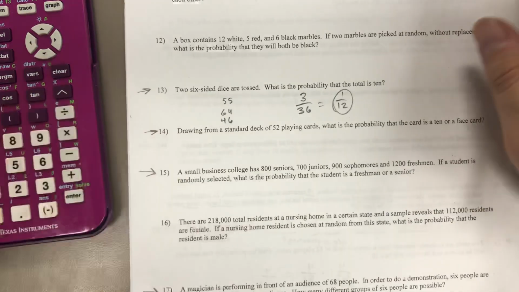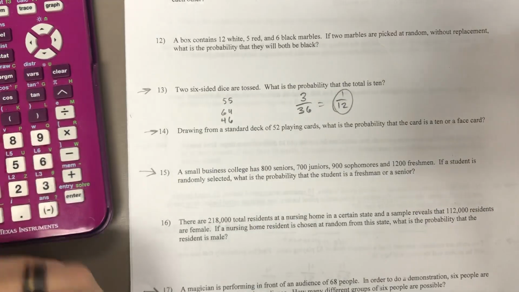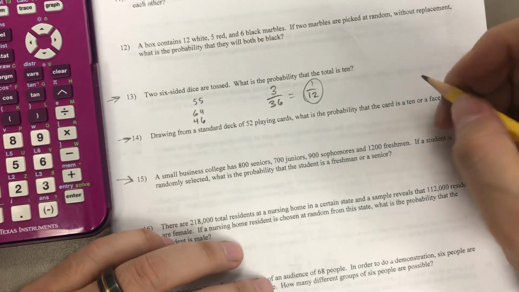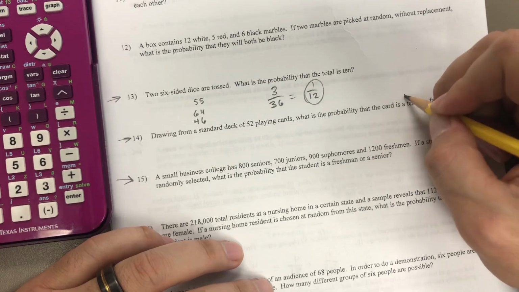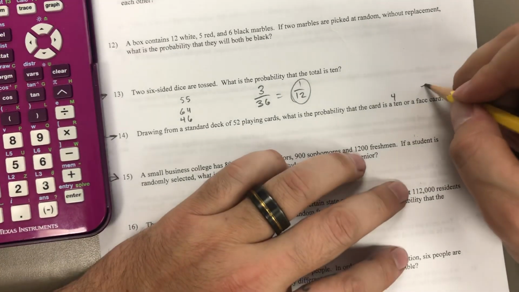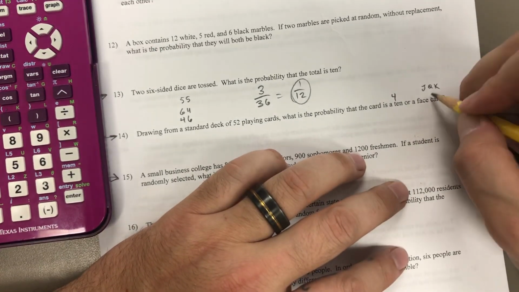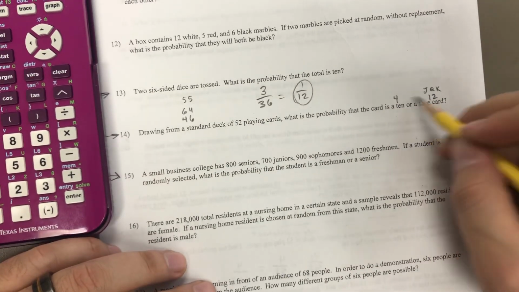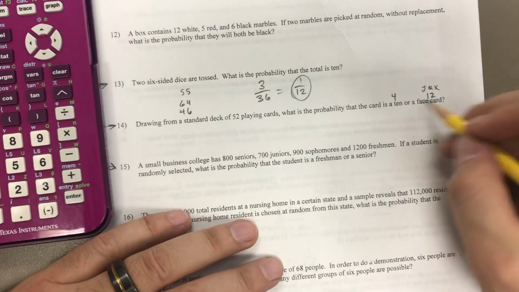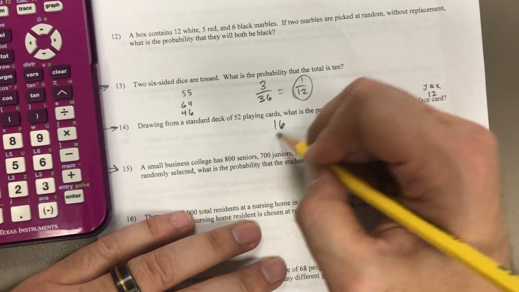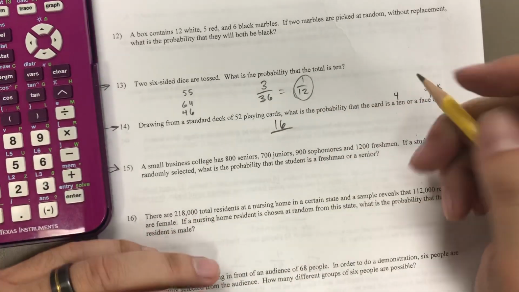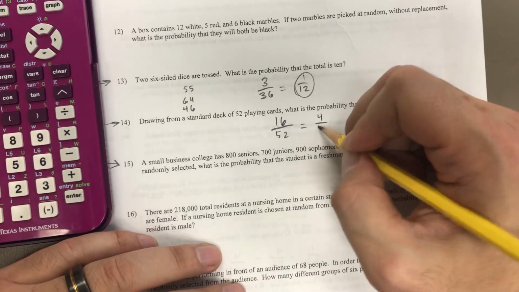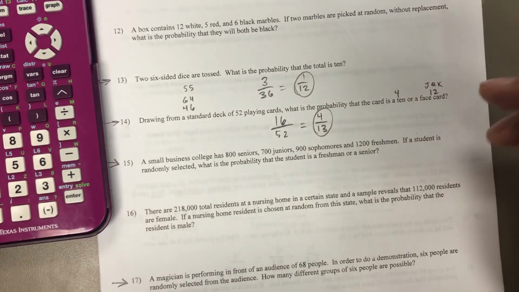Drawing from a standard deck of 52 playing cards, what's the probability that the card is a 10 or face card? So there are 4 10s, and the face cards, those are jacks, queens, or kings. There's 4 of each of those for a grand total of 12 face cards. There's no face cards that are 10s, so since there's no overlap, we just add them together. So that's a total of 16 cards that would be a success if we drew them out of the 52. And then that reduces down to 4 out of 13. So there's our probability for that one.